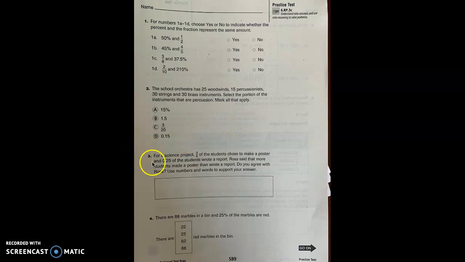Question number 3. For a science project, 3/4 of the students choose to make a poster. Change that to a decimal by dividing 3 divided by 4. And then it says 0.25 of the students wrote a report. Rosa said that more students chose to make a poster than wrote a report. So change 3/4 to a decimal and then compare it. Is that greater than, less than, or equal to 0.25?